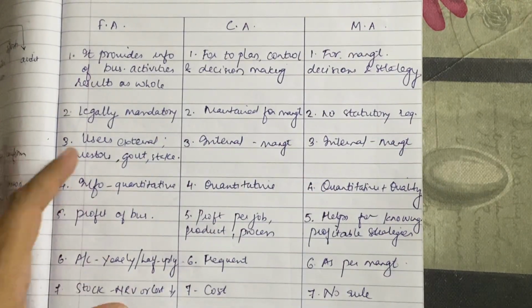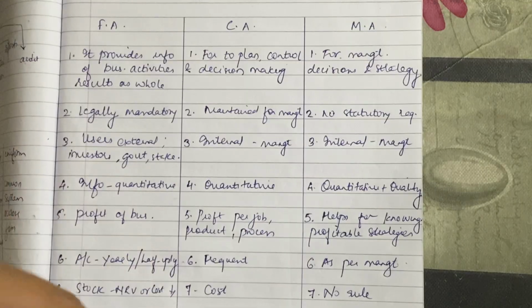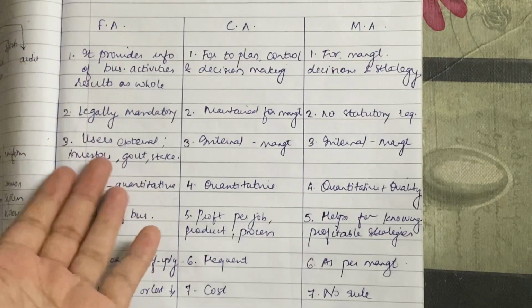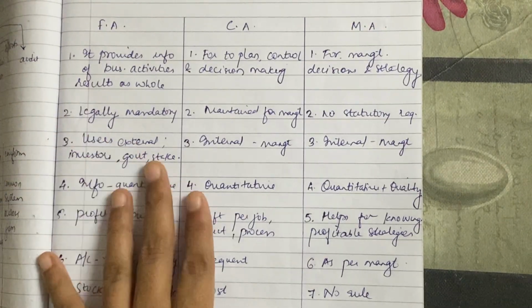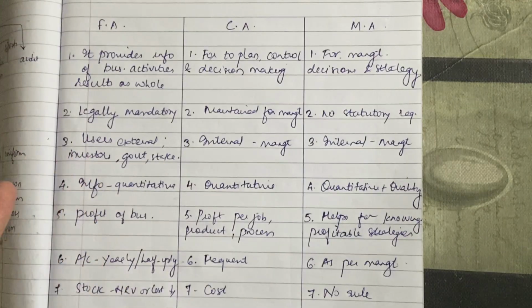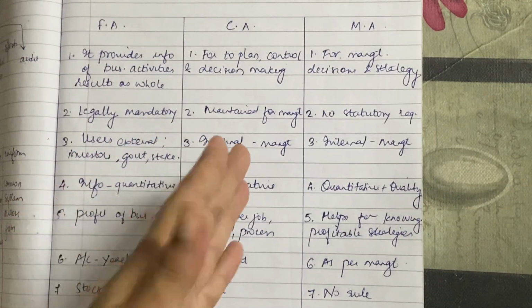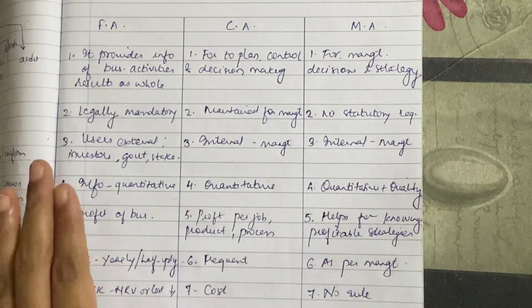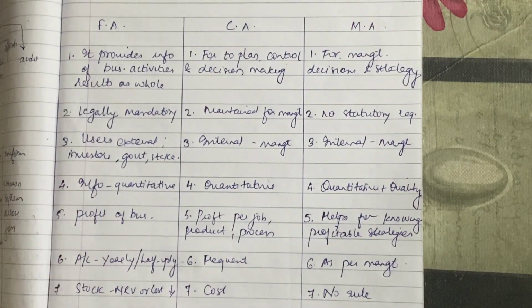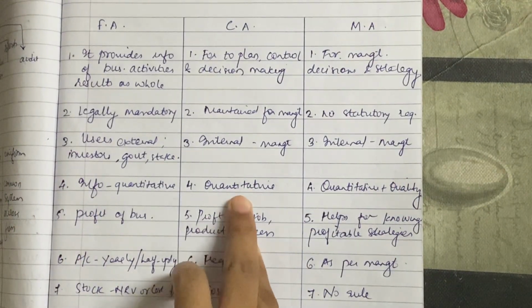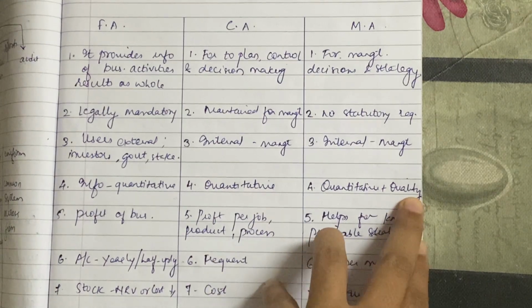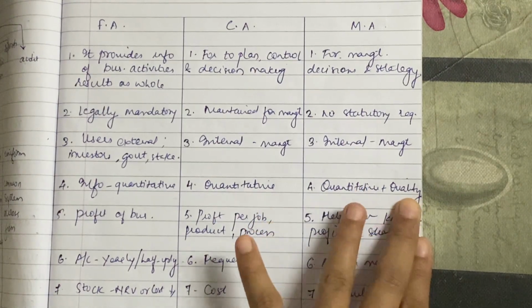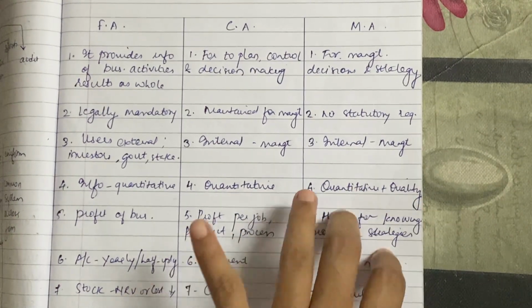The users of financial accounting are external and internal: investors, government, stakeholders, everyone uses the balance sheet and P&L. For cost accounting the user is management, and for management accounting also the user is management. The information in financial and cost accounting is quantitative, in numbers, while management accounting has numbers, trends, graphs, quantity plus quality.